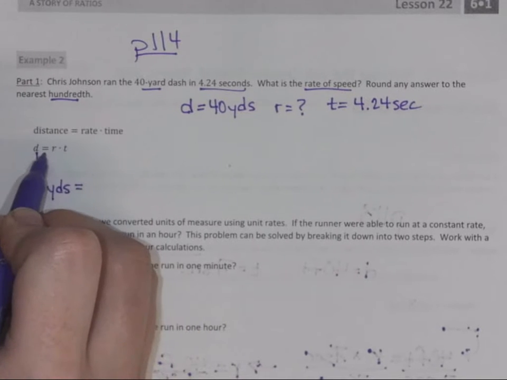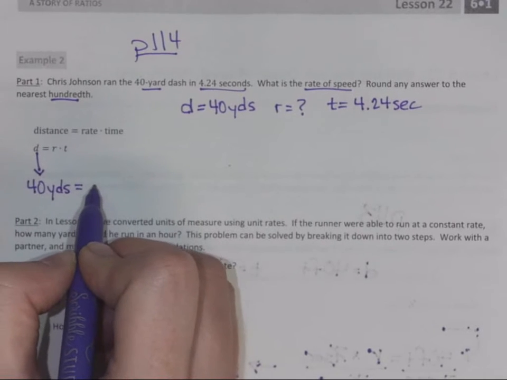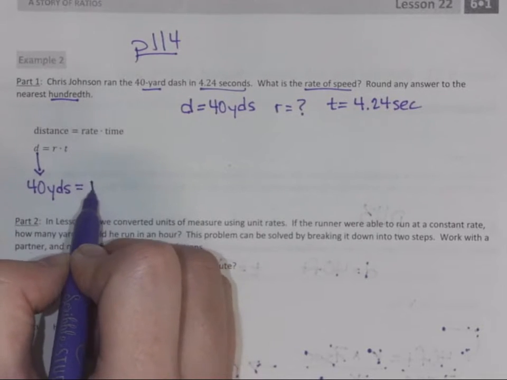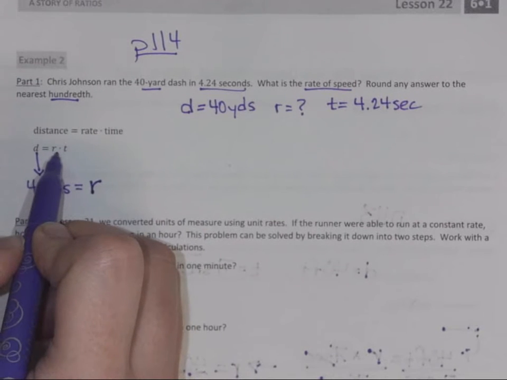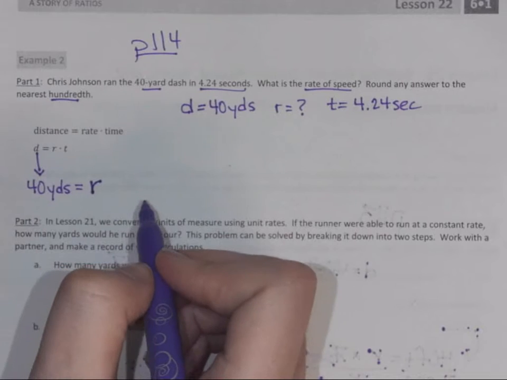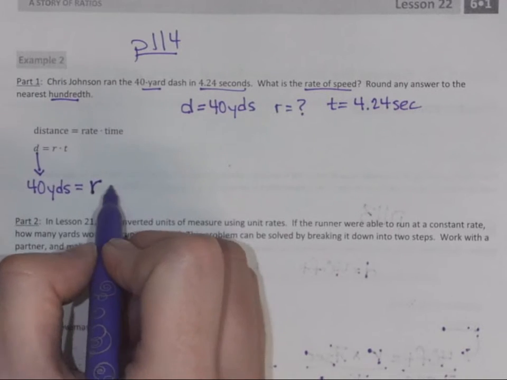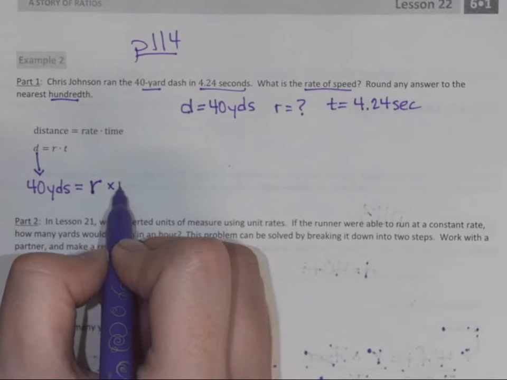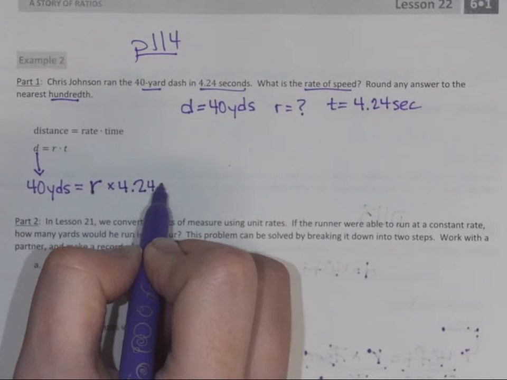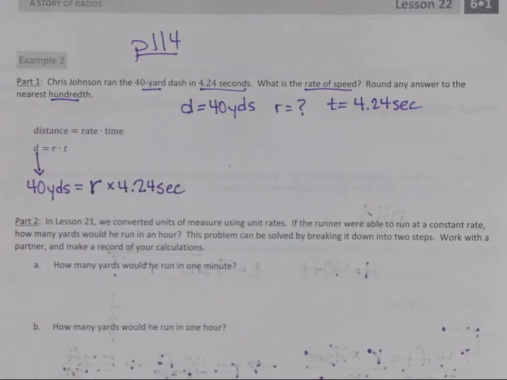And that's equal to the rate. What's the rate? We don't know, right? So we leave it as R. That means times. The T stands for what? Time. And what's the time in this problem? 4.24 seconds.